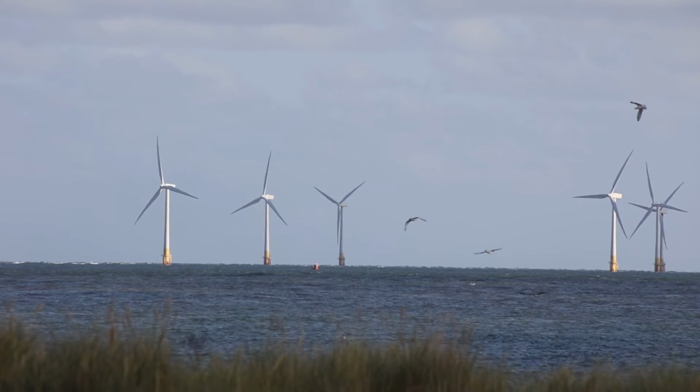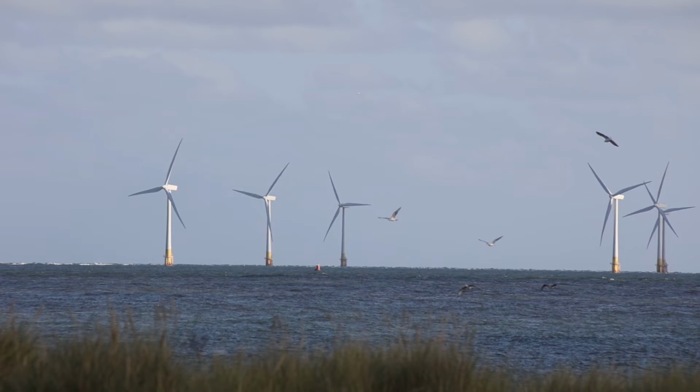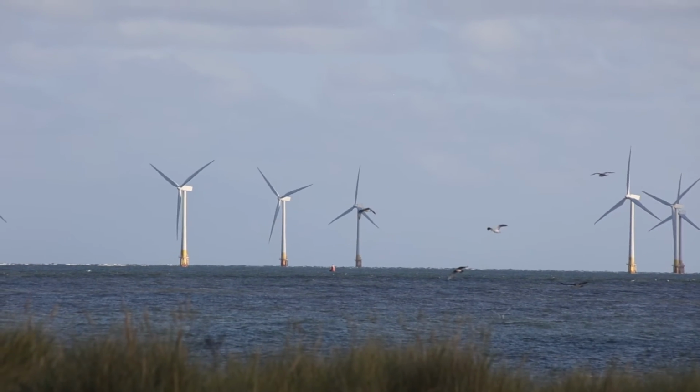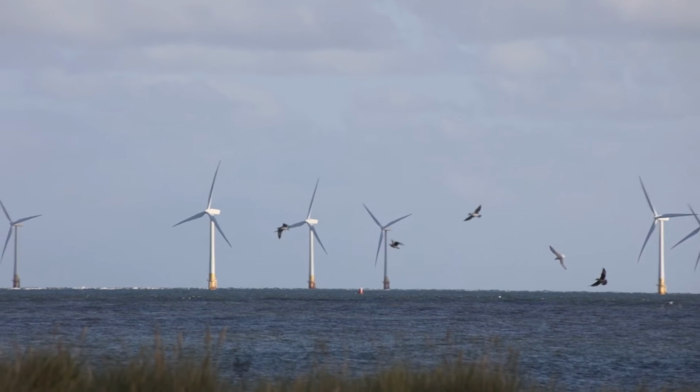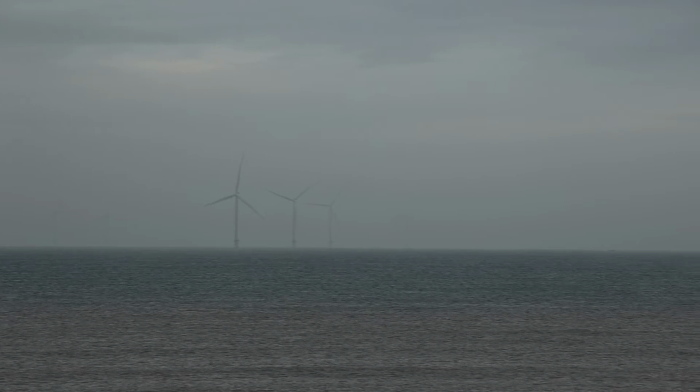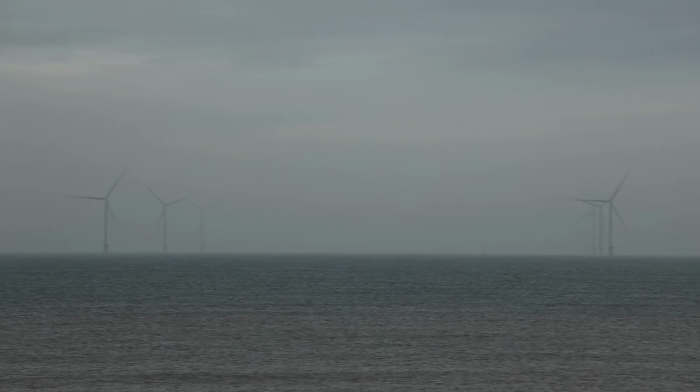Odds are the data is incomplete. And maybe right now, because we don't have that many windmills out there, maybe there's not much of an effect. But there is a point where these windmills begin to matter. You can't just build them indefinitely and not affect the climate.